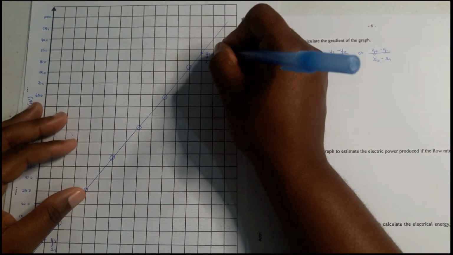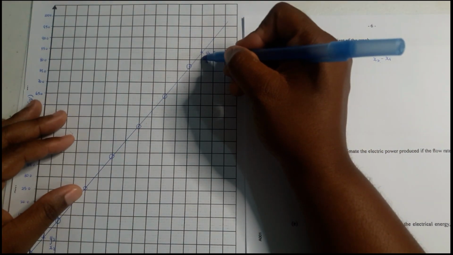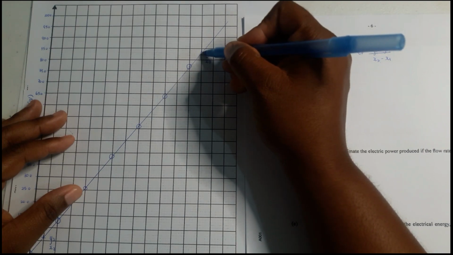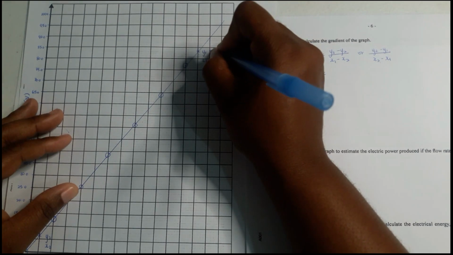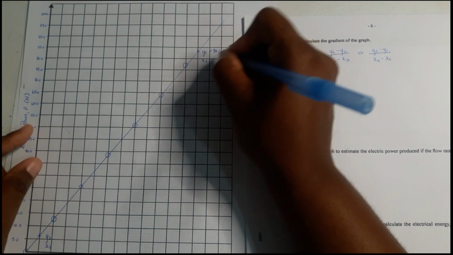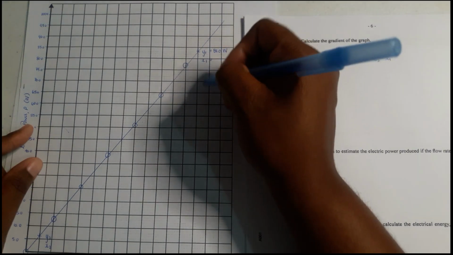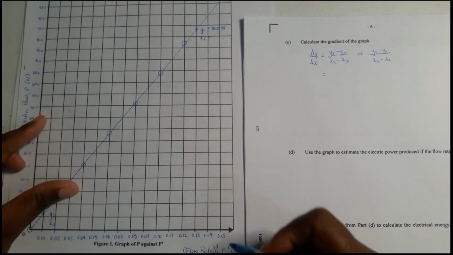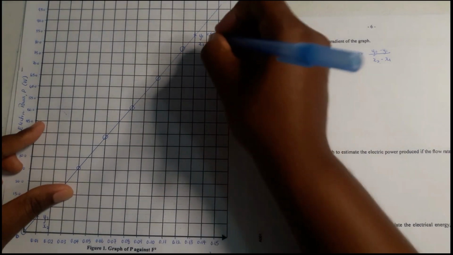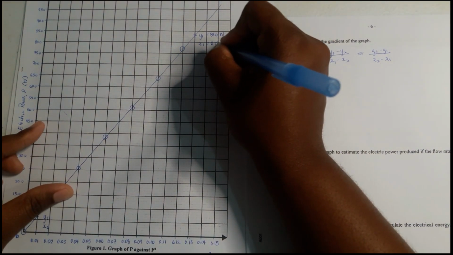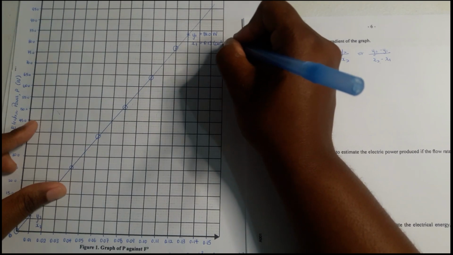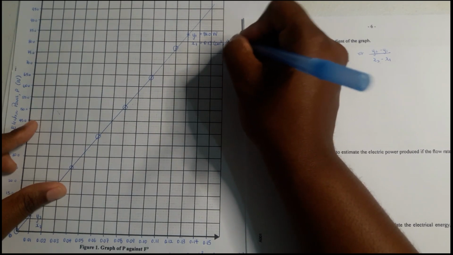So I'm going to do my y1. My y1 looks like it's 81, 82, 83. Right? So I have 83.0 watts. And then my x1 comes down to 0.13. That's 0.13 cubic centimeters per second cubed.